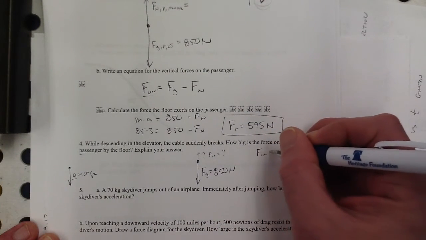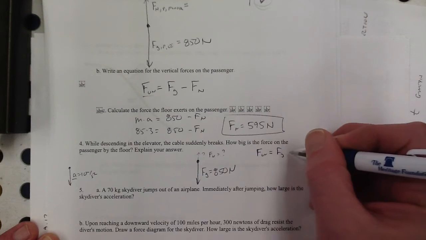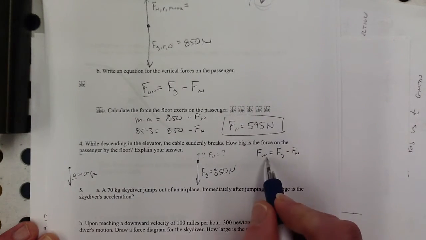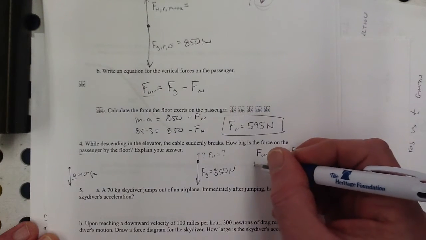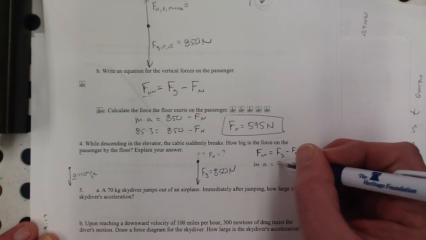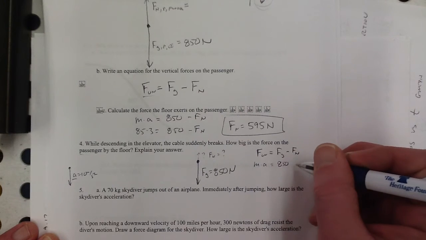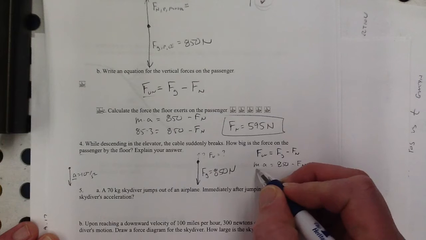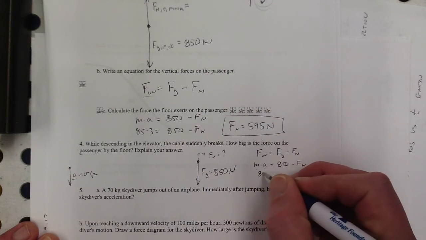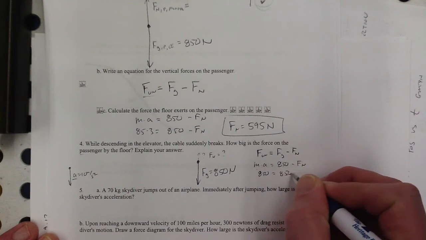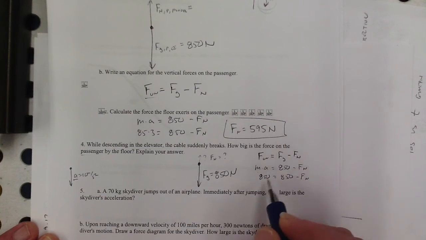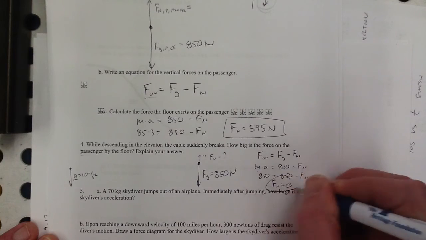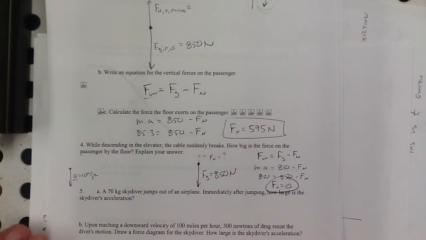So unbalanced force is equal to gravity is winning minus the support force. Unbalanced force is mass times acceleration, and there's 850 newtons of gravity minus the normal force. Mass of the person is 85 times 10 is 850. And the only way you can get 850 to be equal to 850 minus something is if that something is 0. So there is no support force.